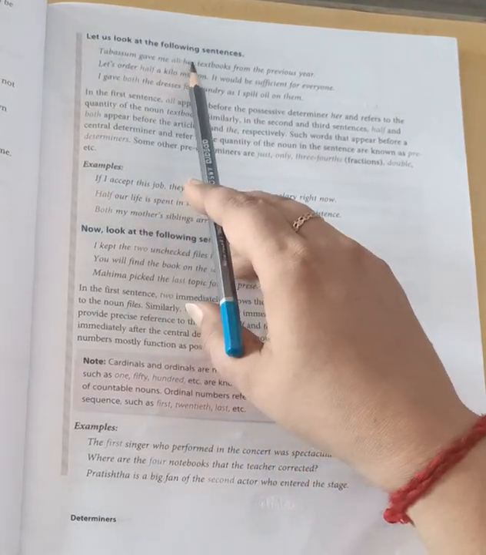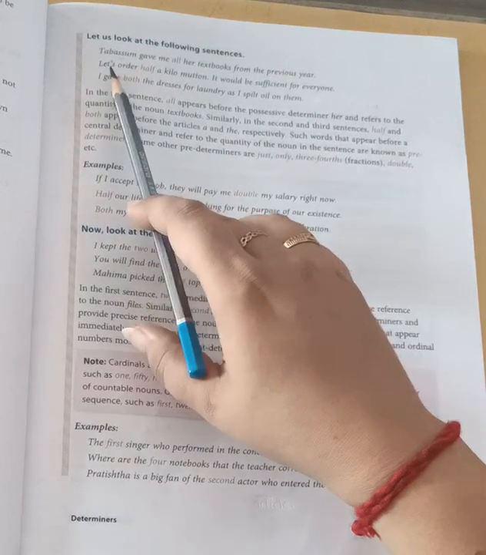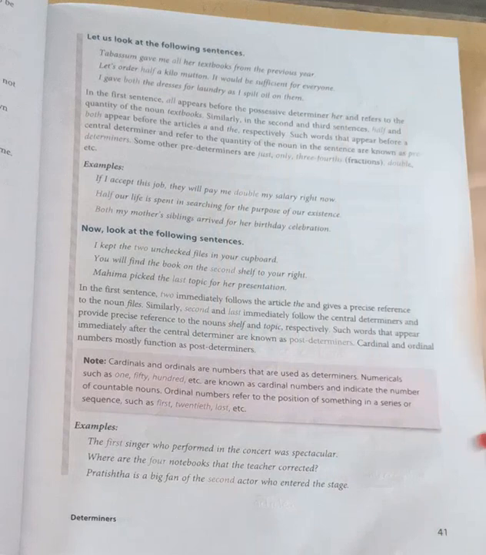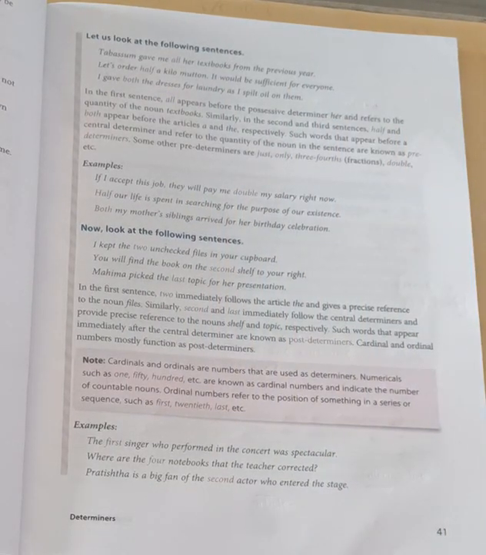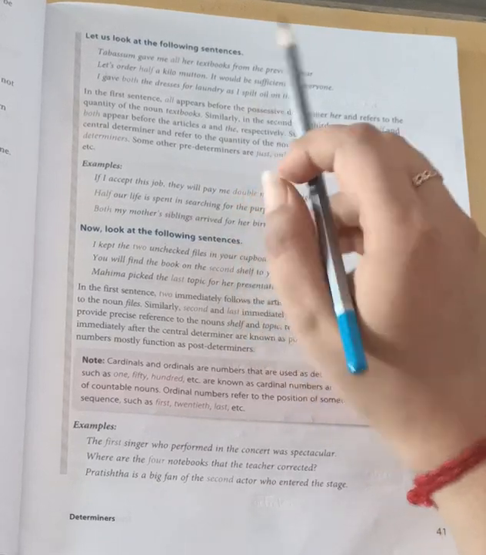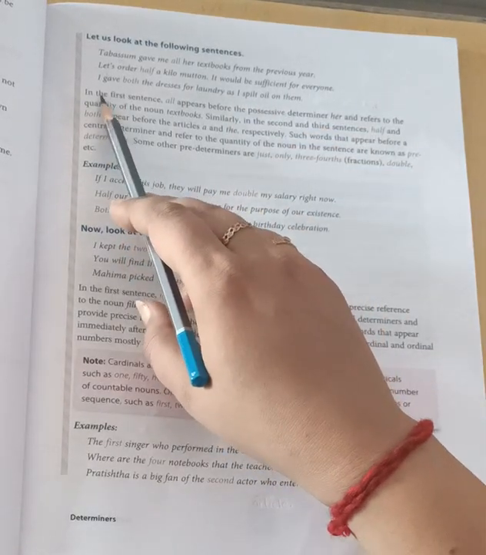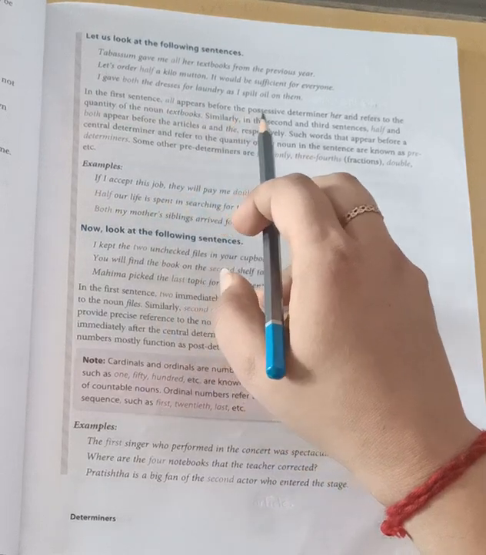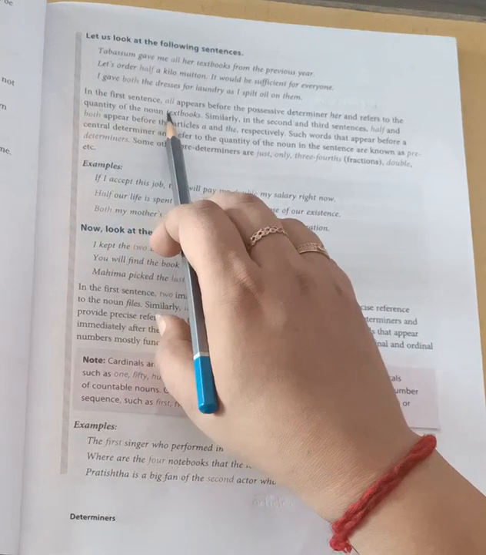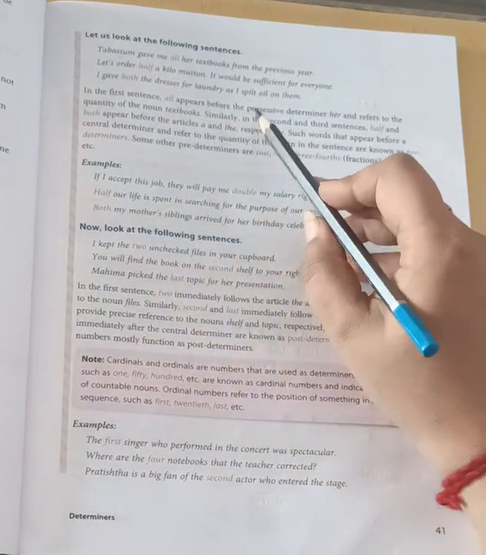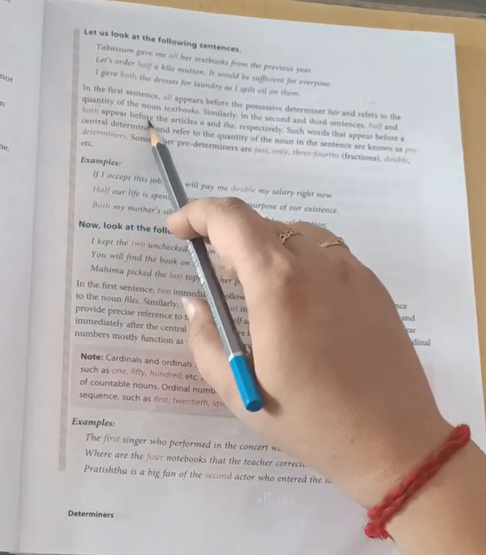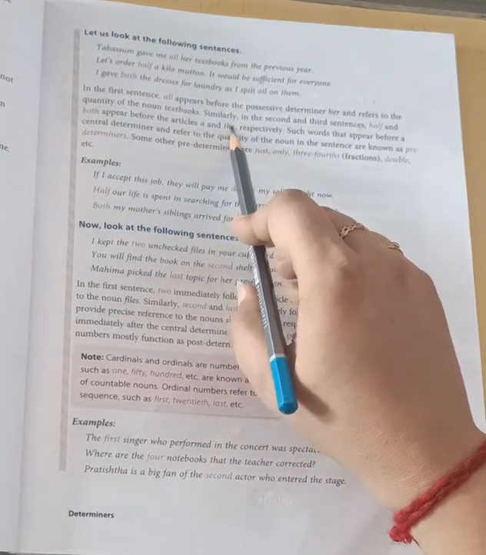Tabassum gave me all her textbooks from the previous year. Let's order half a kilo mutton. It would be sufficient for everyone. I gave both the dresses for laundry as I spilt oil on them. Now, in the first sentence, all appears before the possessive determiner her and refers to the quantity of the noun textbooks. Similarly, in the second and third sentences, half and both appear before the articles a and the.